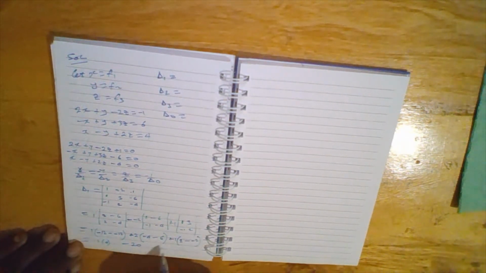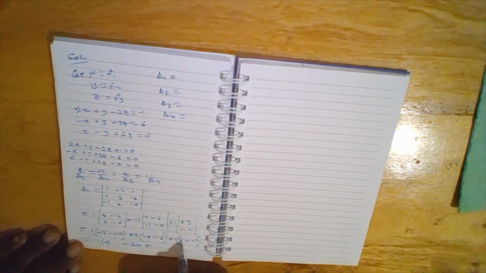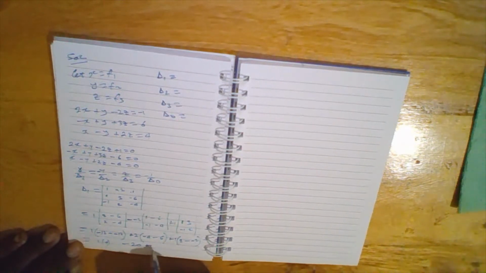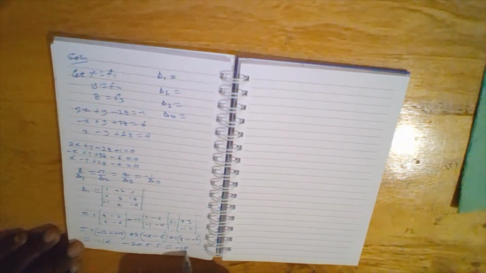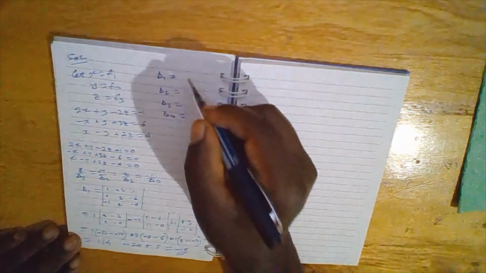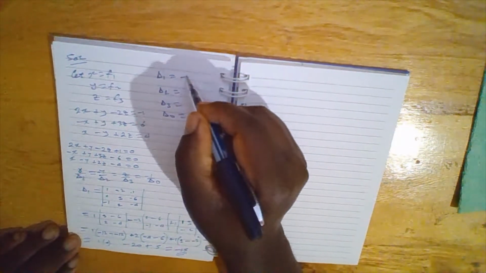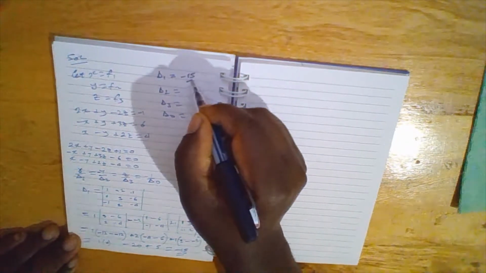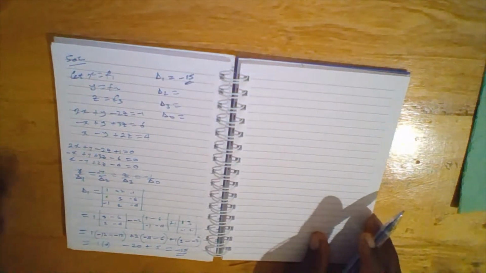Then plus, we have 2 minus, so this will be 5. So plus 5, so this equals to negative 15. So we are saying del 1 equals negative 15.